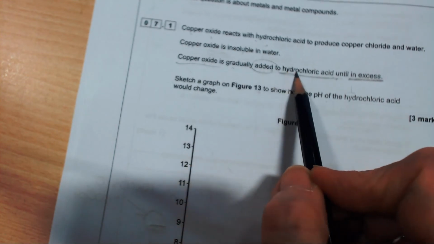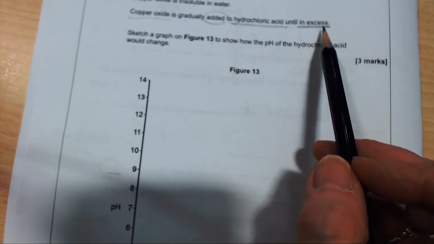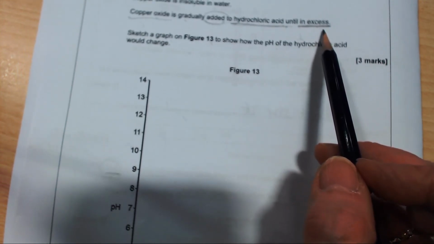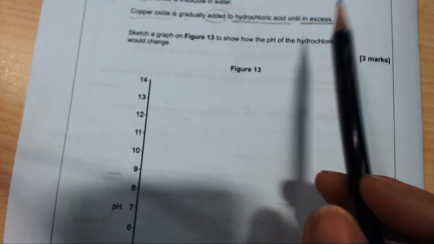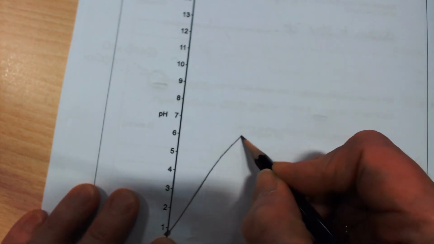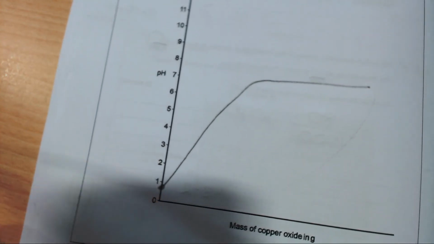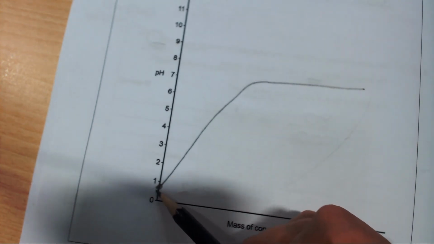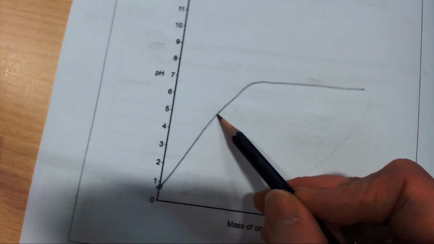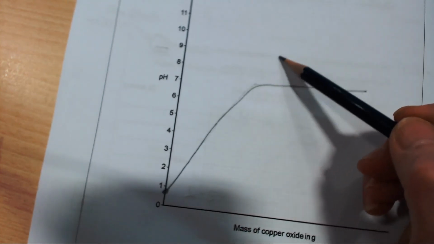Now, it's a base, so it neutralizes an acid. But if it's in excess, it means it's going to neutralize all of the acid available. So there will be no more acid in there. However, it says it's insoluble in water, so it's not an alkali. If it's insoluble, it means it can't go above pH 7. So our line is going to go up to pH 7, and then it's going to go flat at pH 7. So the increase is as we're adding the copper oxide, and then it goes flat at 7. Now, if we were doing sodium hydroxide, it would just keep going up to 14.